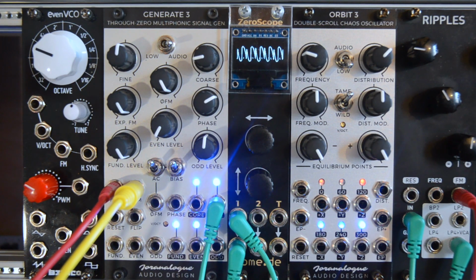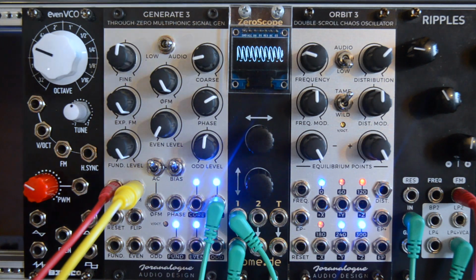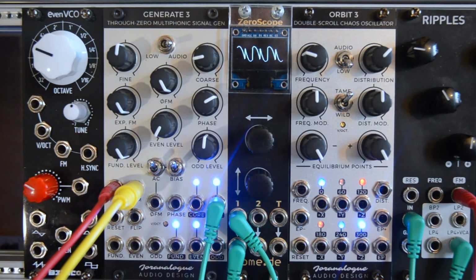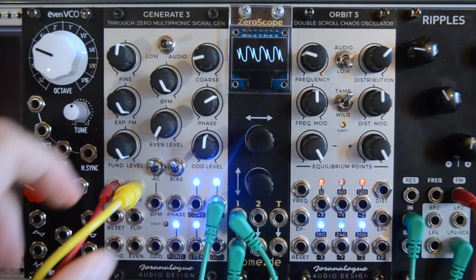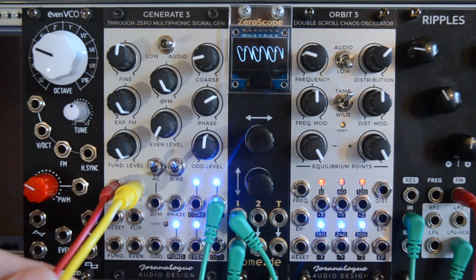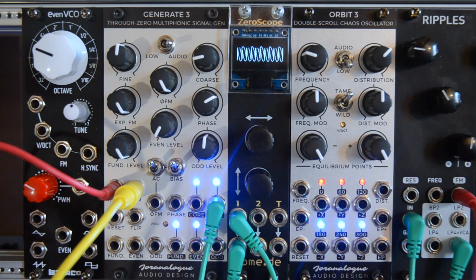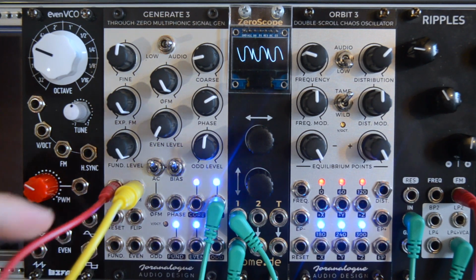So now, just for fun, let me add a third. You can hear how that throws you off. It's out of scale. Now sometimes you want that, but for the moment I don't. So I've restricted the sequence coming from the Mimetic through the quantizer to the first and the fifth of the scale. I'm sending it into the exponential frequency modulation input on Generate, while there's another sequence going into the volt per octave input.